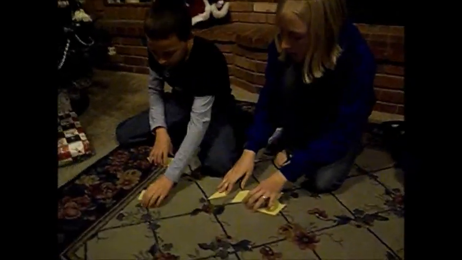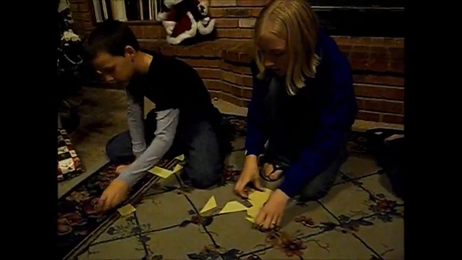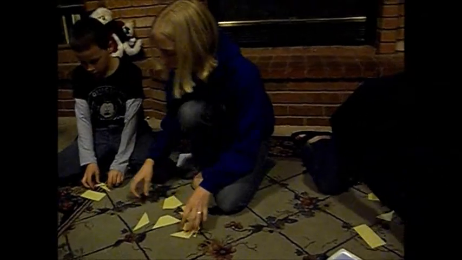Each partnership has all the same shapes, so you might want to block each other so you can't see what the other one's doing, so that way they won't copy you. Don't copy us.